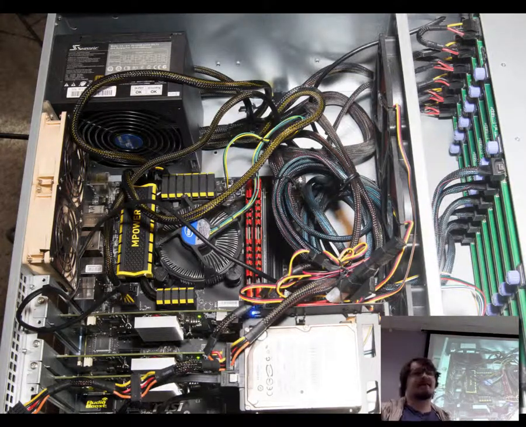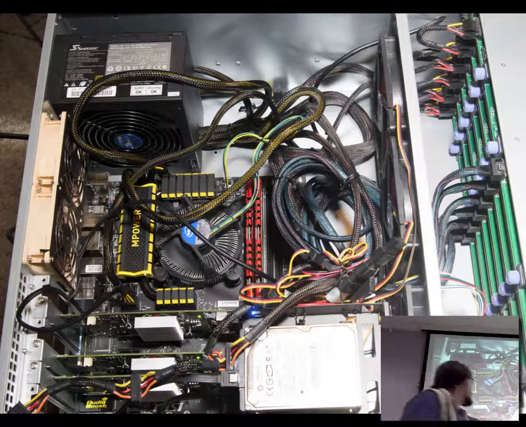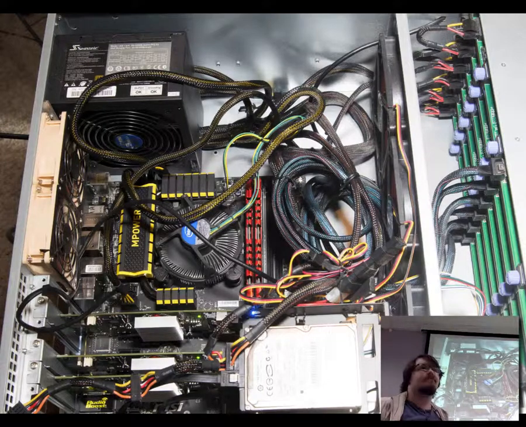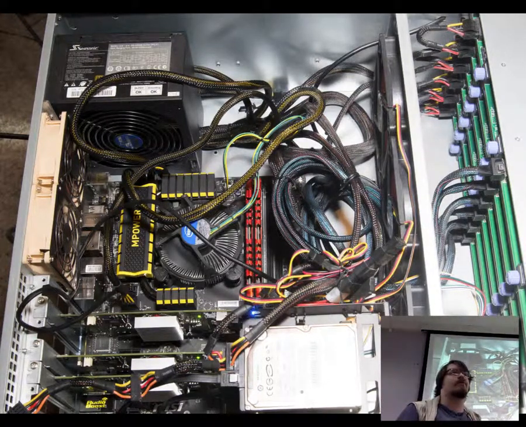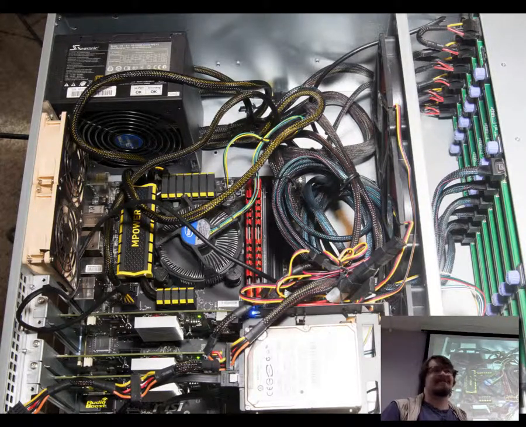I got an SSD and a hard drive over here. This is the hard drive, and below it is the SSD. What kind of processor? I got an Intel i7 3.4 gigahertz quad core. It's pretty fast. And I don't have a GPU in this one because it's not a gaming machine. It's more of a server for playing videos. I actually hook it up to my big TV, and I watch TV shows off of it.